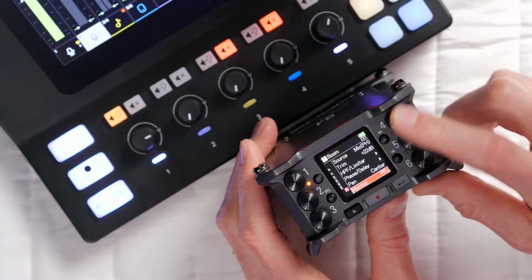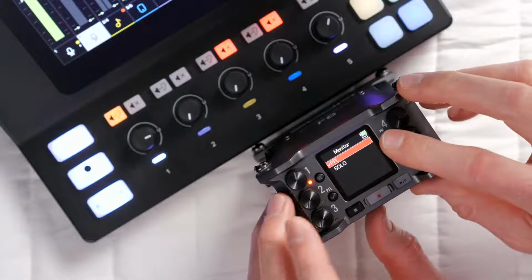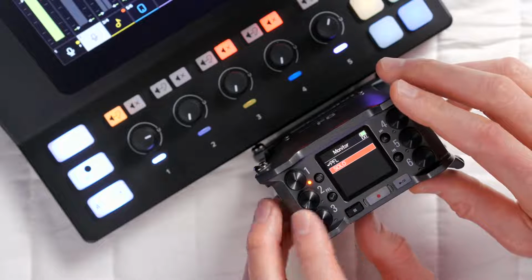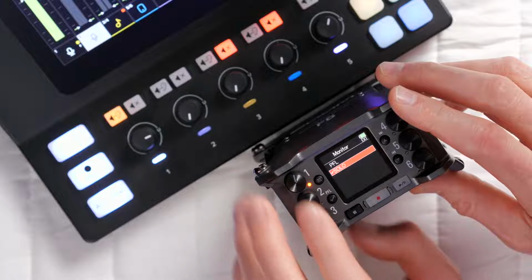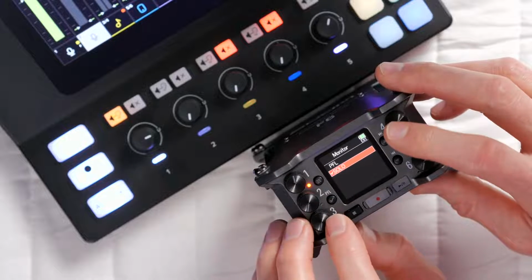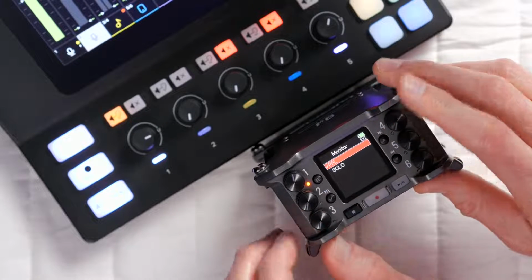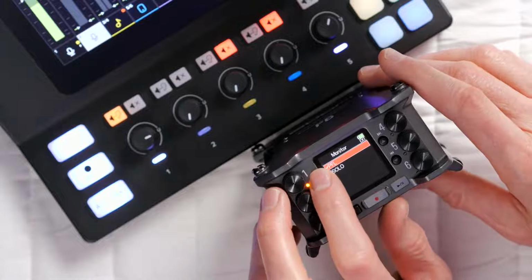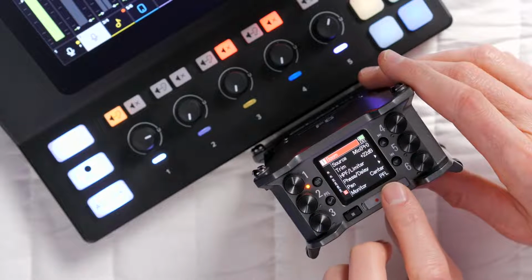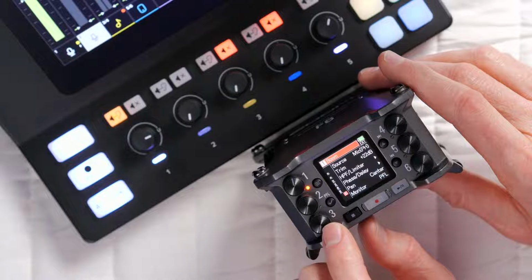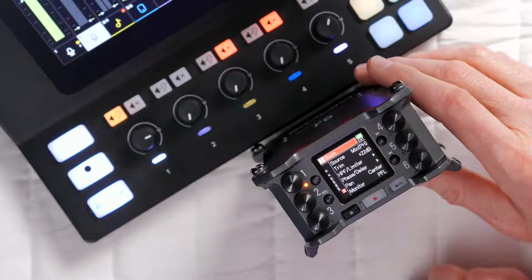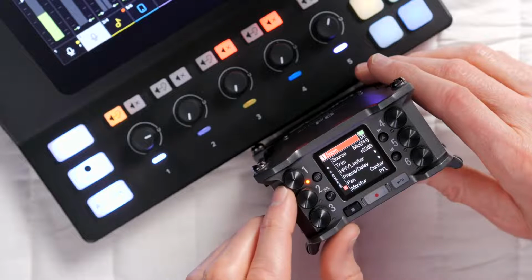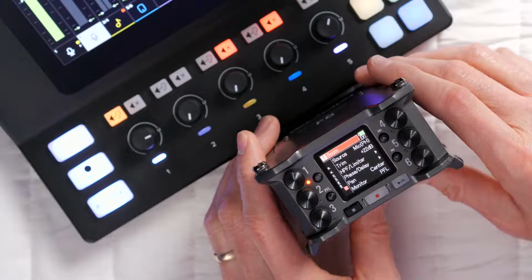I can choose pre-fader listen, or I can change it to solo. So if I want to hear whatever effects may be applied there and what fader setting I have applied there, I can choose to do that. So this is an example of a field recorder where I can choose whether I listen pre-fader or solo, which again, solo is basically post-fader and any sort of effects as well. All right, so that's the Zoom F6.